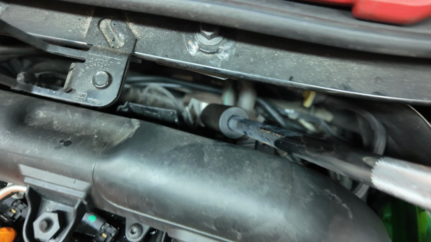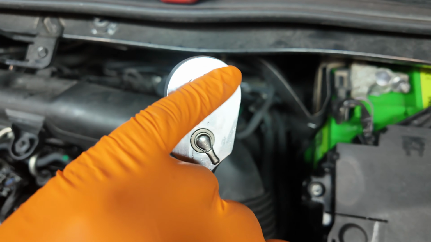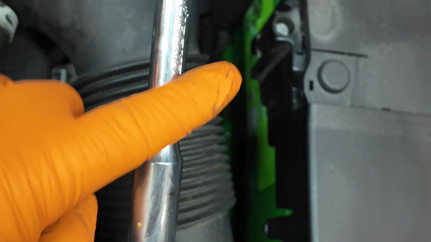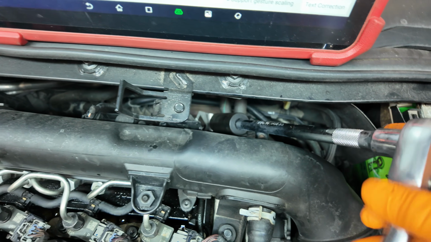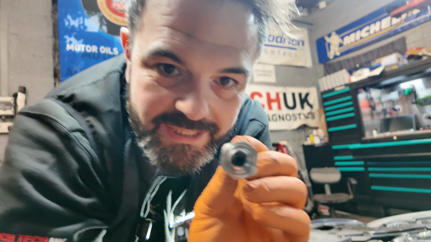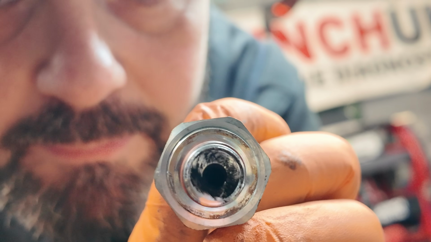Now let's concentrate on the sensor and take the sensor out. 27mm. Look how damp the workshop is today. Look at it. Oh, it's horrendous. Anyway, 27mm, get it slacked off and we can take that sensor out. And there we go. That is one little sensor out. Now, I don't know whether you can see, it has got a tiny little bit of carbon on the end of it, but nothing excessive.